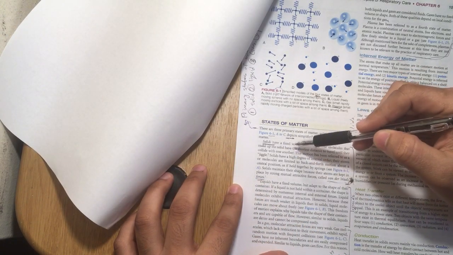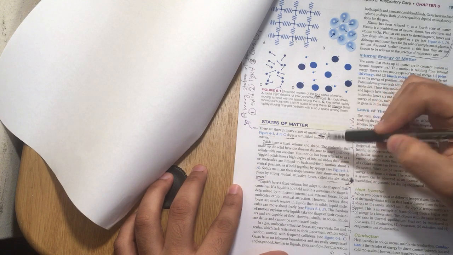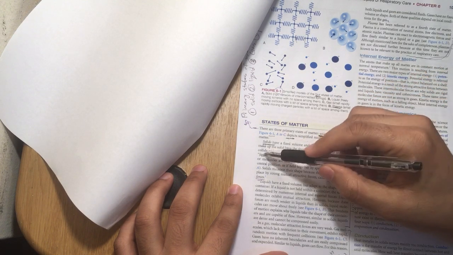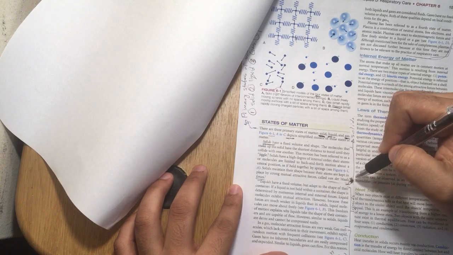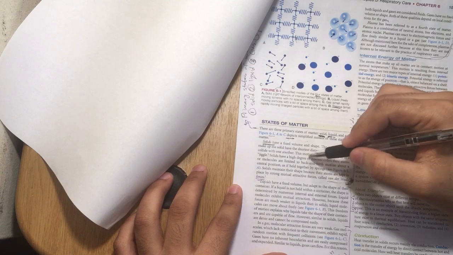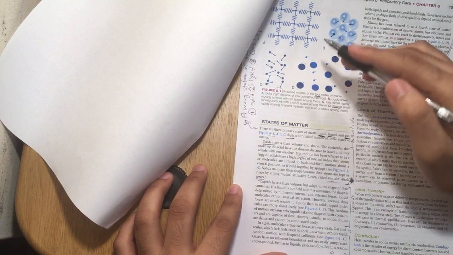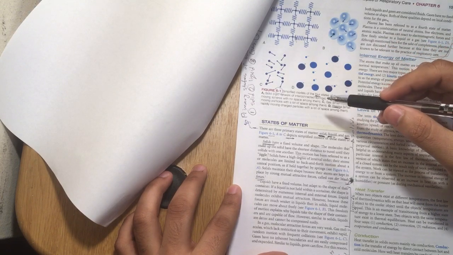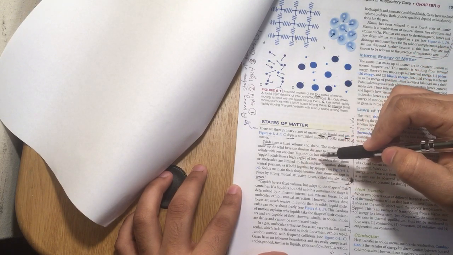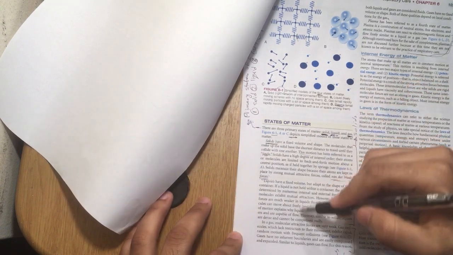I will put solids, and then I will write fixed volume and shape, and then I will write van der Waals forces. I will write this word, the jiggle, the motion. This is describing the motion, which has been referred to as a jiggle. This is what they call the motion between them, and it has a high degree of internal order. I will write whatever is about it. Same thing with the liquid.